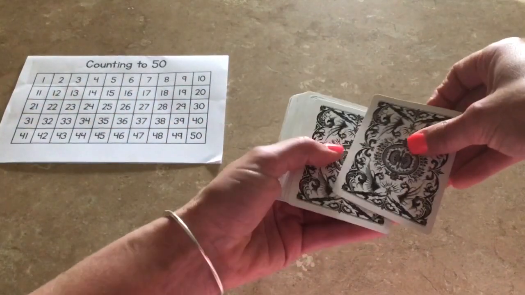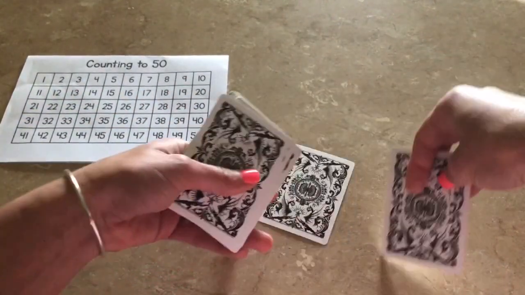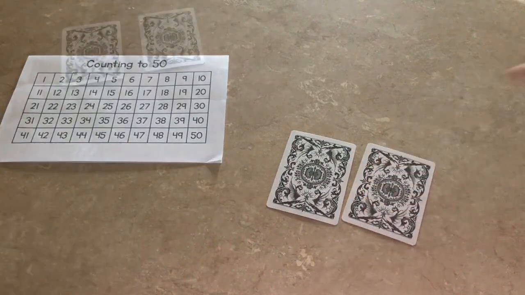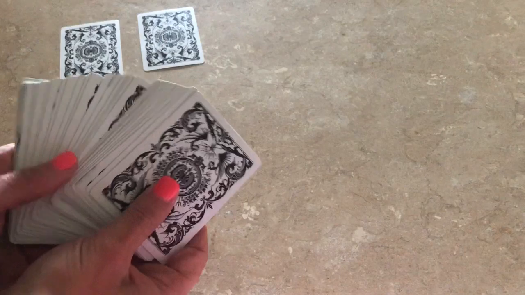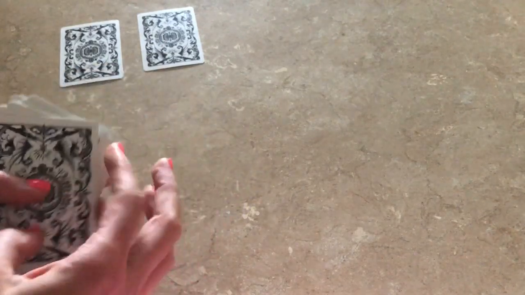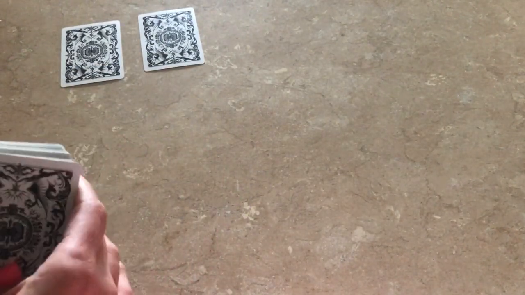by taking 2 cards and keep them face down. Okay, we don't want to see what the cards are just yet. Next, you want to divide the rest of the cards in your hand into 2 equal piles.